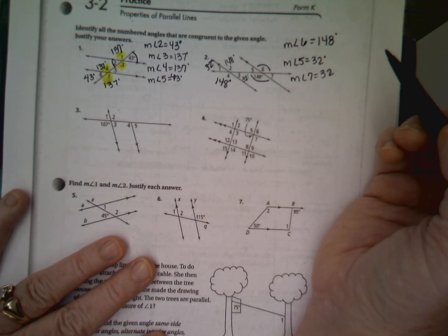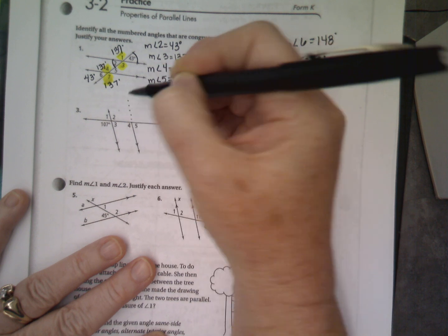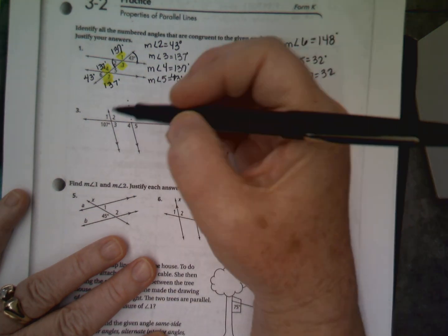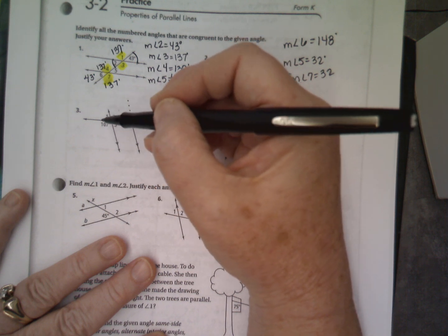Anything? I'm going to just extend this little line. It's not there, but it could be if I drew it in, but you don't really need that to answer this set.